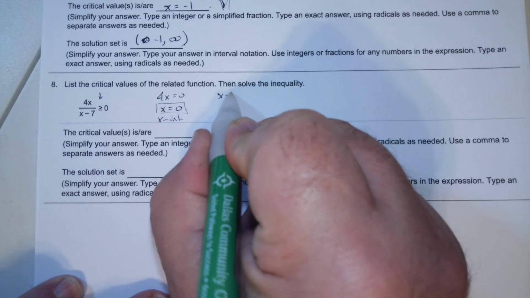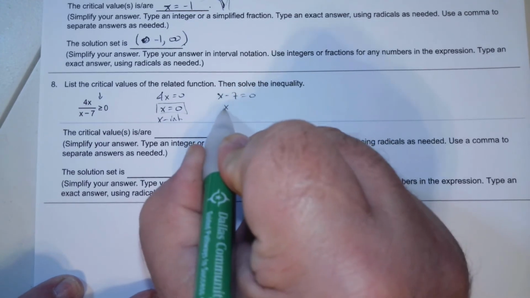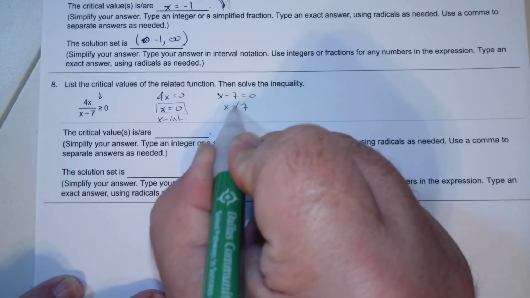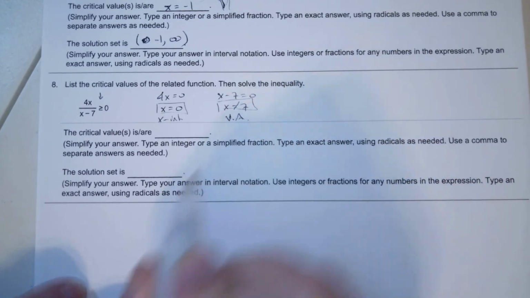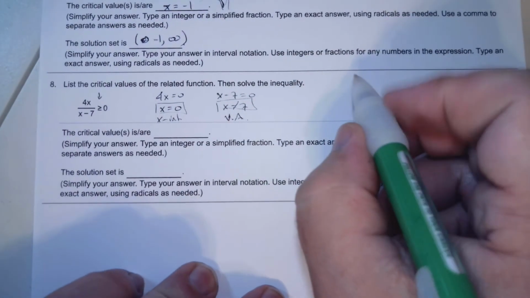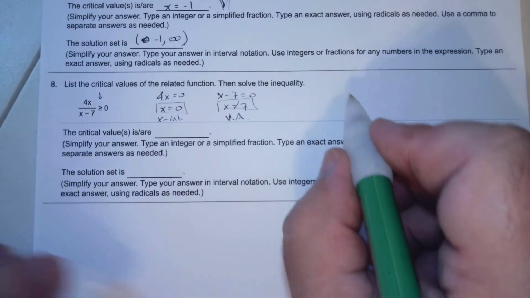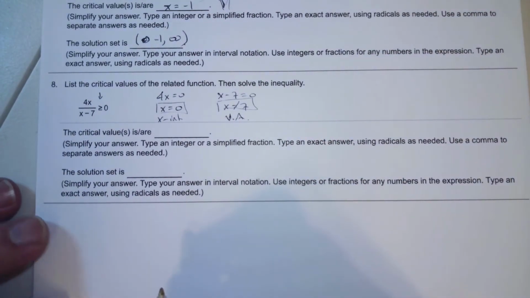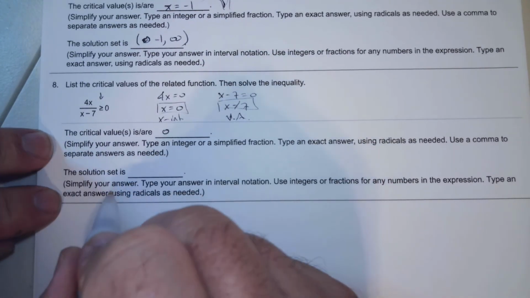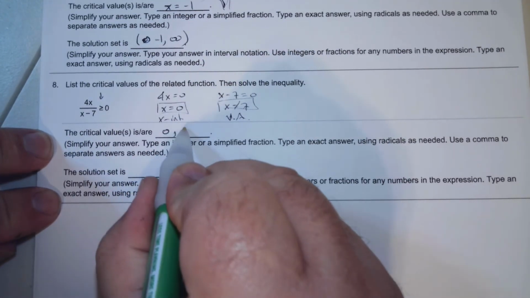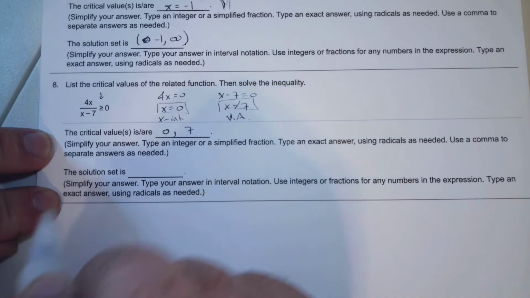And the bottom, set that equal to 0. X equals 7. That's my vertical asymptote. So my critical values here are at 0 and 7.